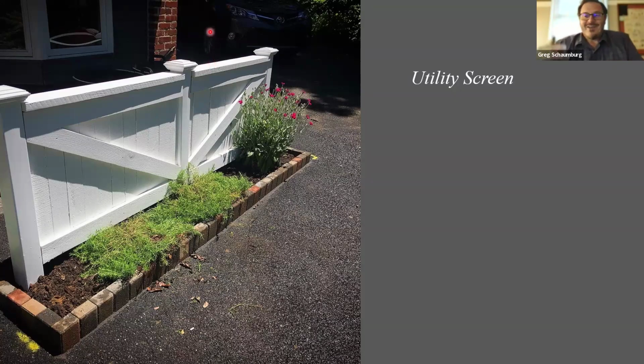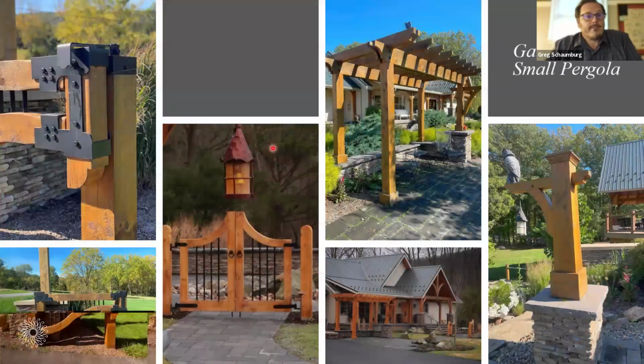So you plan for as much as you can, but the idea being that a utility screen can sometimes be a very simple way to not have to look at the garbage cans, to not have to look at the air conditioning units or the heat condensers that are there. And this was just right after installation. It's actually a combination of a pressure treated post and a hemlock stained section of panels that go through it. You can go to the sky's the limit.